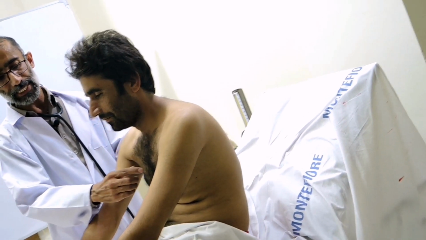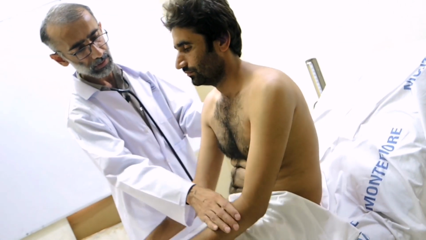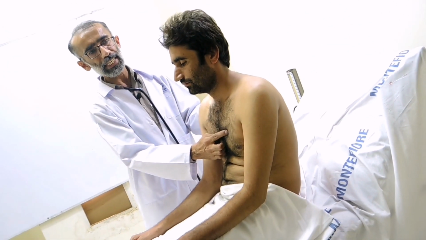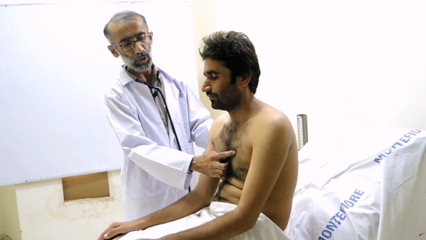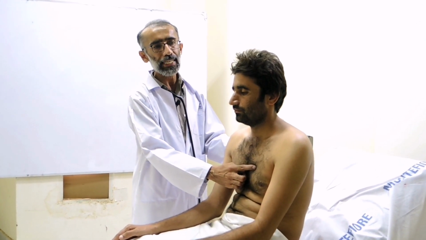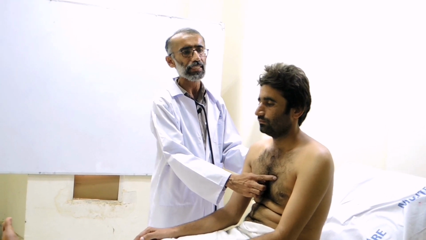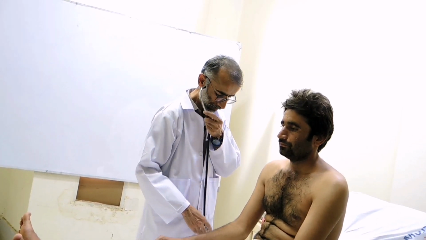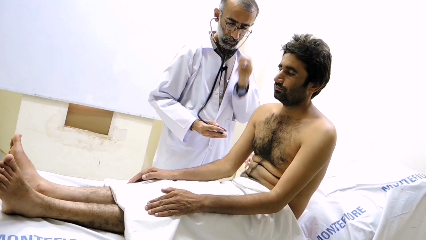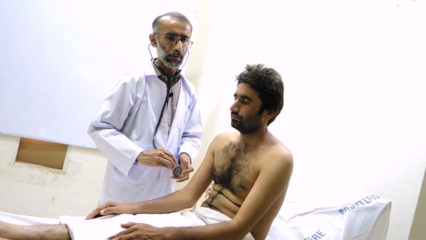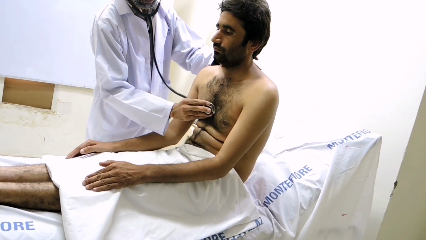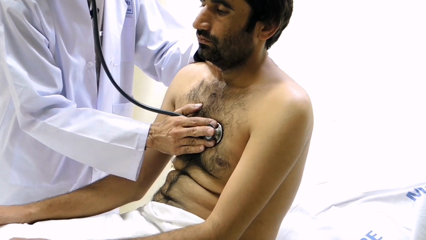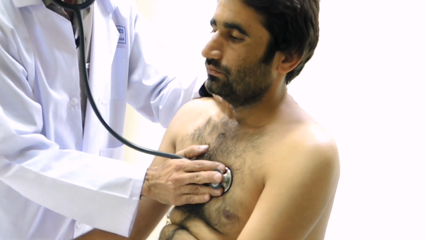Now auscultate at the third intercostal space on the left side, close to the sternum, for aortic regurgitant murmur on expiration. With diaphragm. Breathe out.